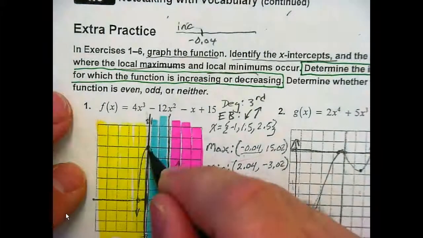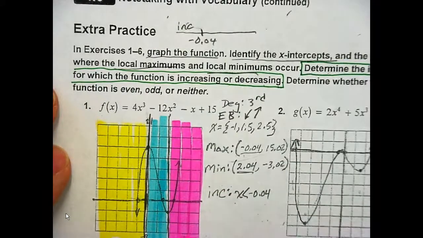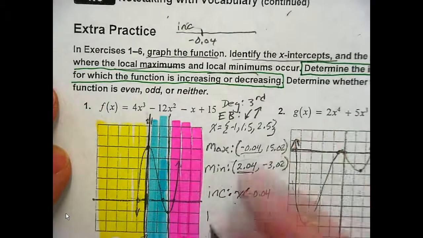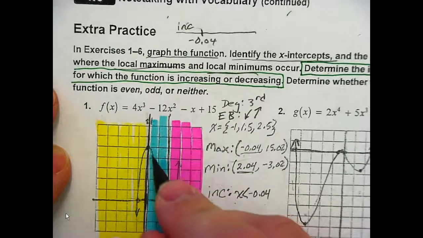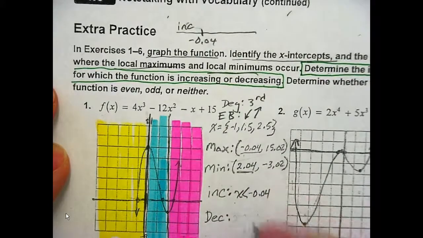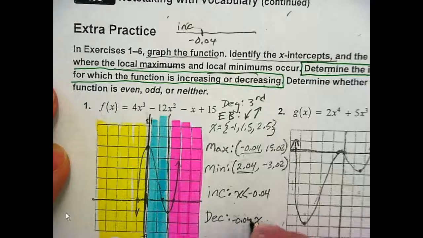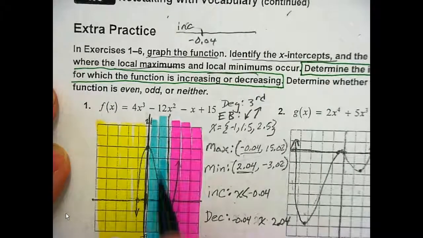Our graph turns and it starts falling until we get to, so in the blue region here, it's falling until we get to 2.04. So our graph is decreasing when x is between. We may actually want to give ourselves room because it's going to be a compound. It starts at negative 0.04, and then it goes up to 2.04. So our graph is decreasing in that region right there.